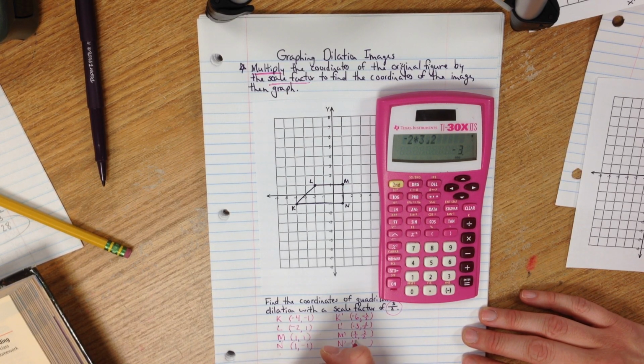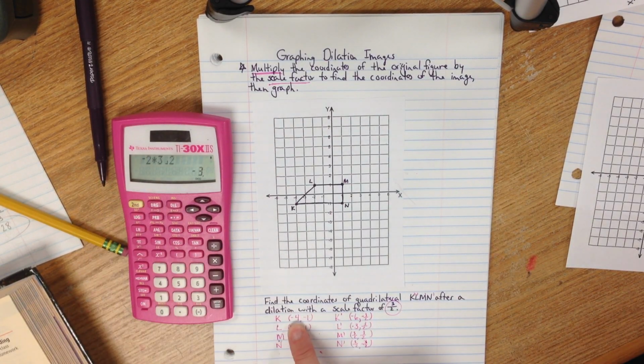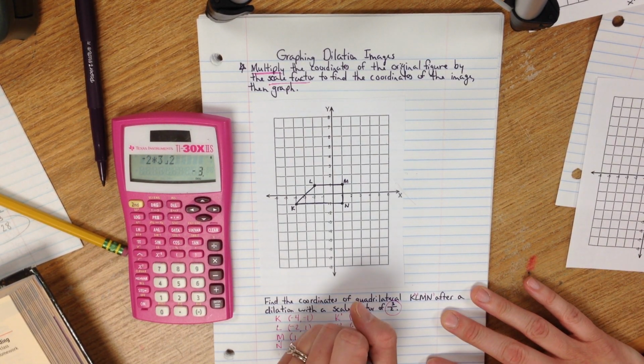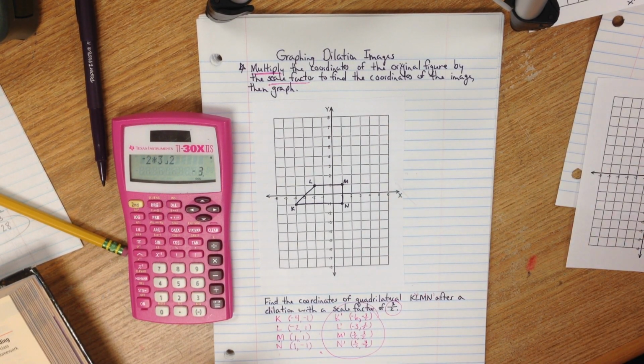And then 1, -1 is going to become 3/2, -3/2. So all I did was take each of these and multiply it by the scale factor. And now, I actually already found the coordinates right here. That's my answer. But let's go ahead and graph it as well so you can see what that would look like.